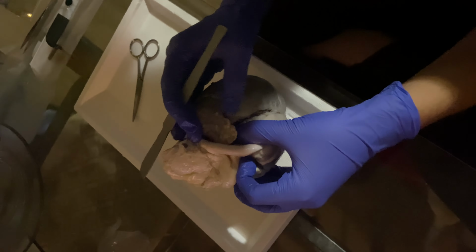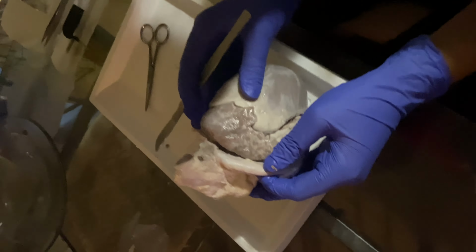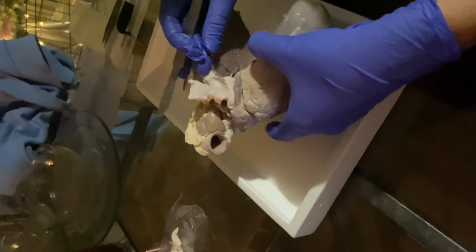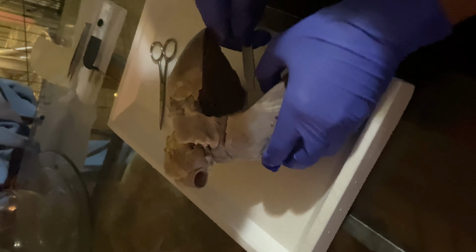And one more, see here's the right auricle, attached to that you have this vessel here, and that is the superior vena cava. The superior vena cava and the inferior vena cava would bring blood into the right atrium. So there could be a lot of questions.